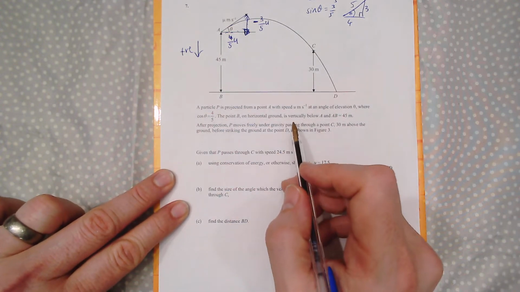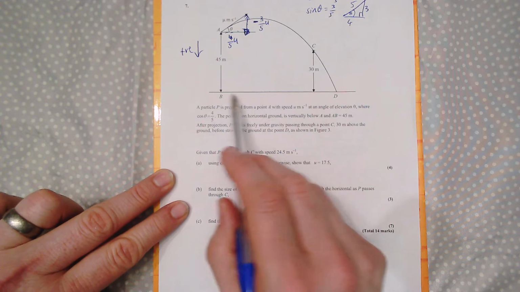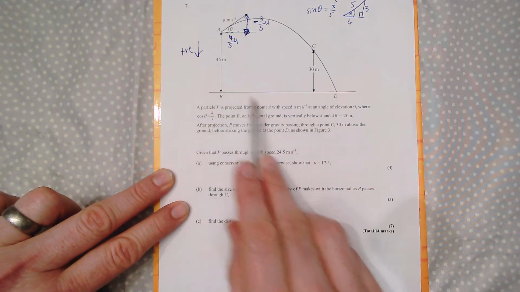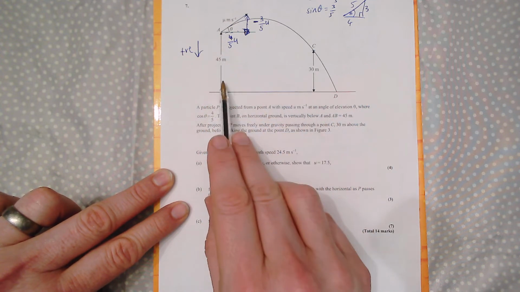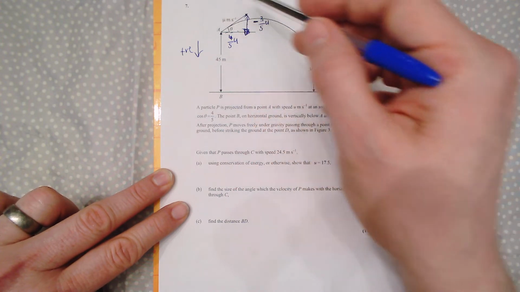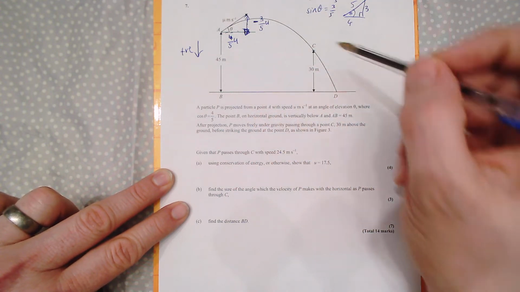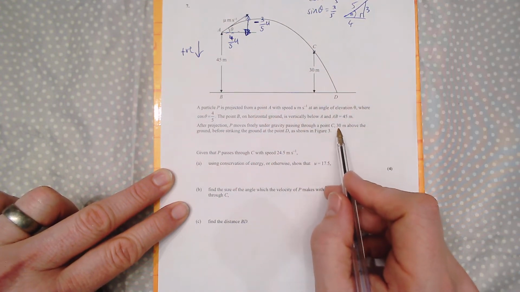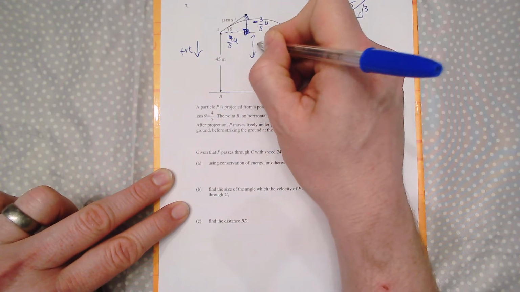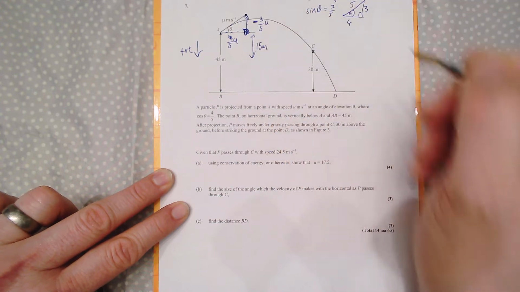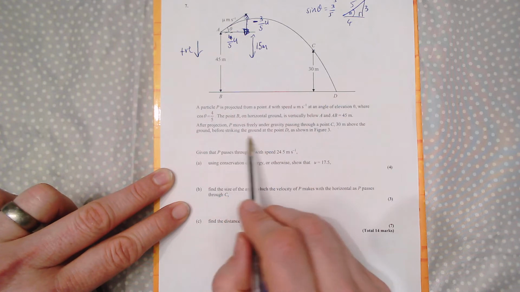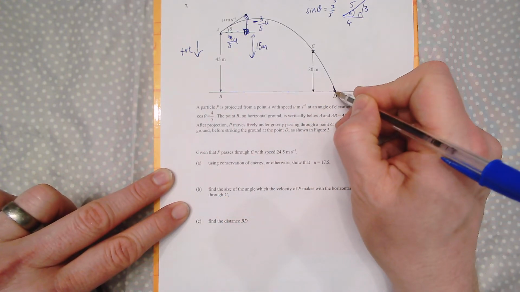Okay, let's continue. You've got a point B on horizontal ground that's vertically below A, and AB is 45 meters. After projection, P moves freely under gravity, a normal projectile. It goes through C there, and that's 30 meters high, so crucially that vertical distance there is 15 meters. We'll be using that. And it strikes the ground there at D.